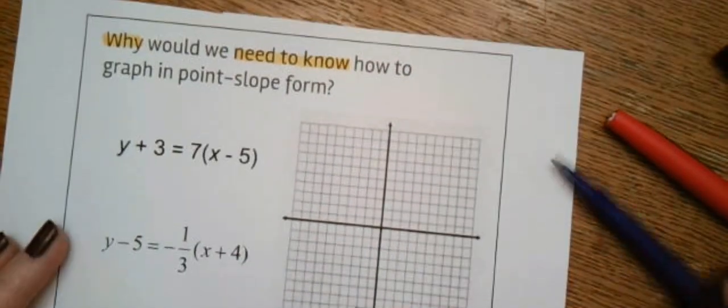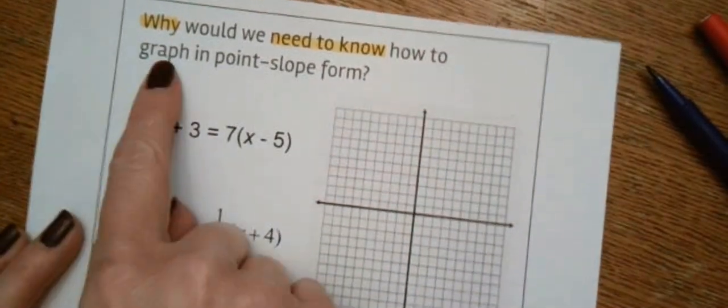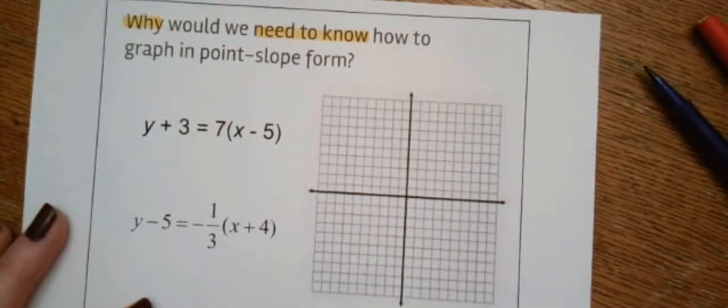So you may be wondering, and this is a great question if you're wondering this, I hope you're wondering this, why do we need to know how to do this?